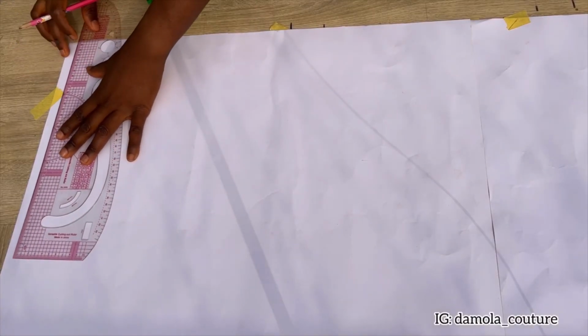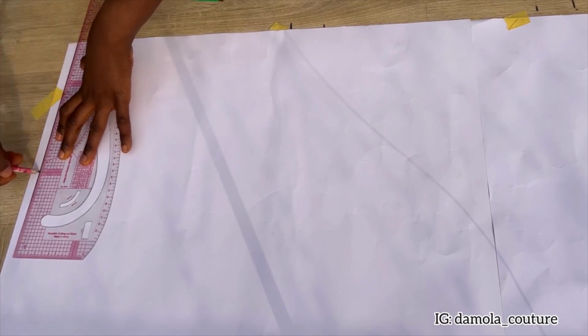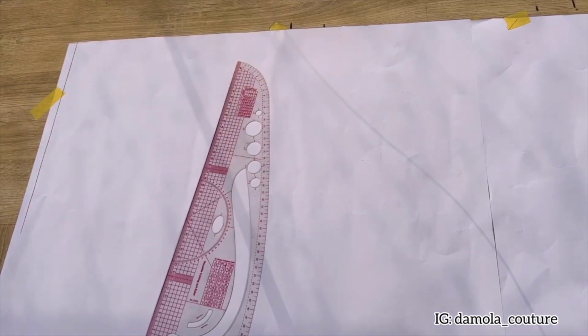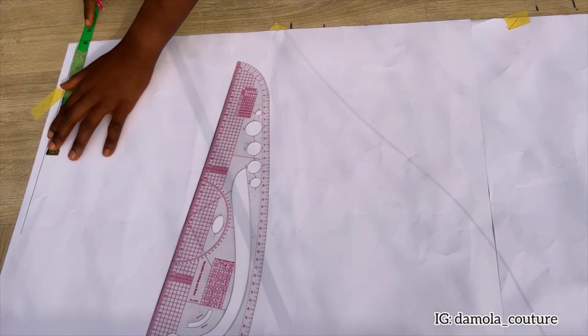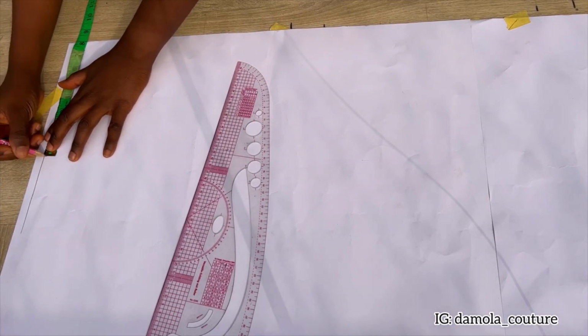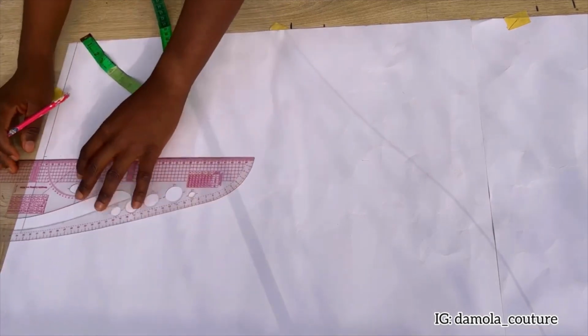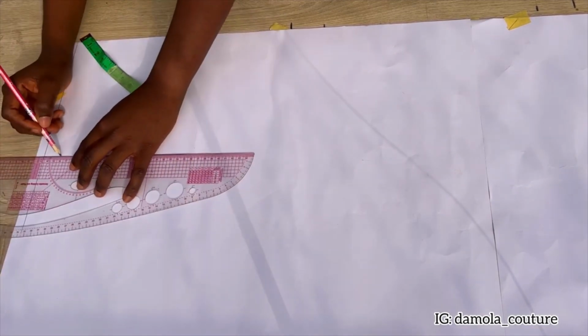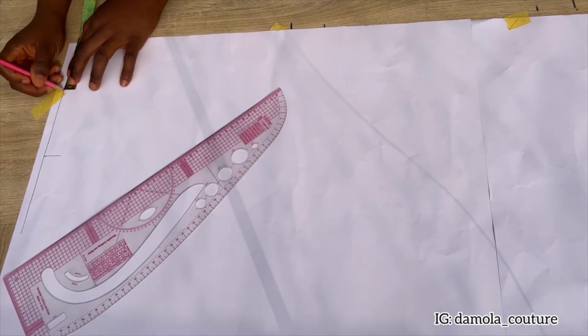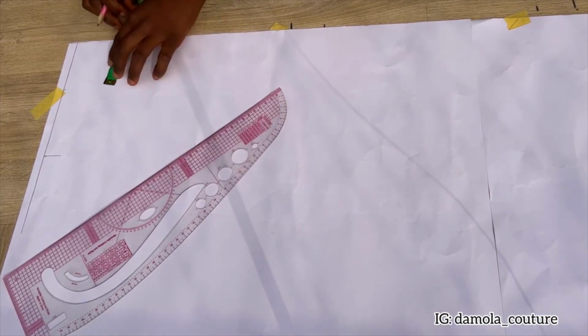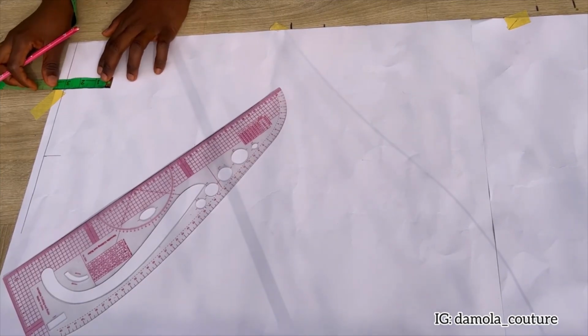So the first thing I did was to rule my starting line. That is where all my measurements are going to start from. Then on that line, I went ahead to input my shoulder measurement of 8 inches. Then I'm going to come down by 1 inch for my shoulder slope. Then I'm going to go ahead and input my neck measurement of 3.5 by 3 inches.